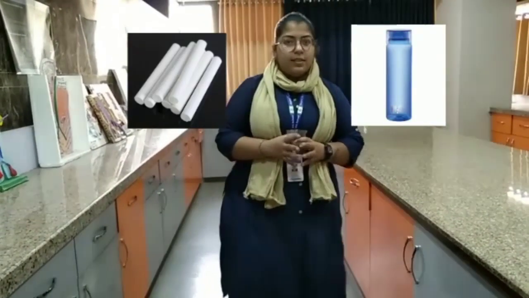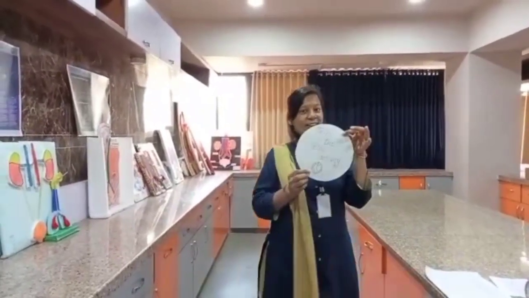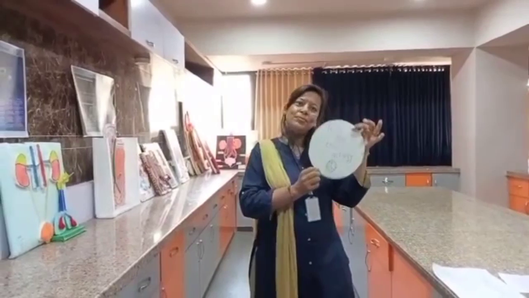So students, I hope you have understood what the 3D shapes are. Now my colleague Neha ma'am will tell you about the clock. Hello children, let's start. Activity tells the time.